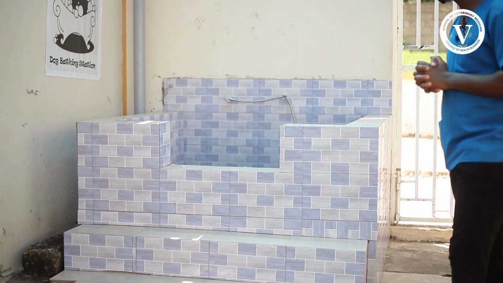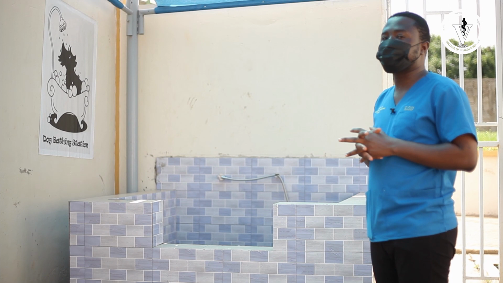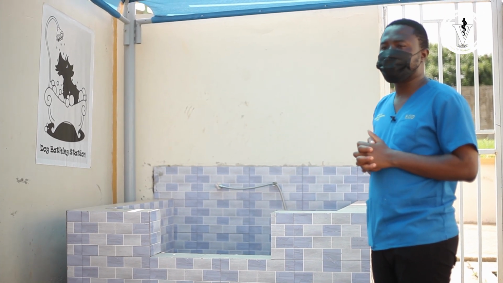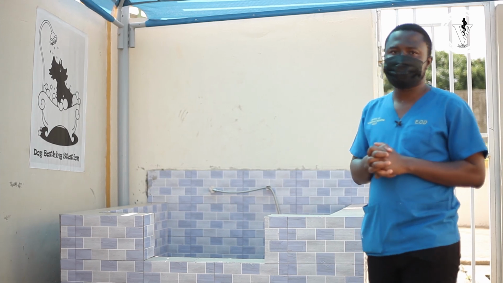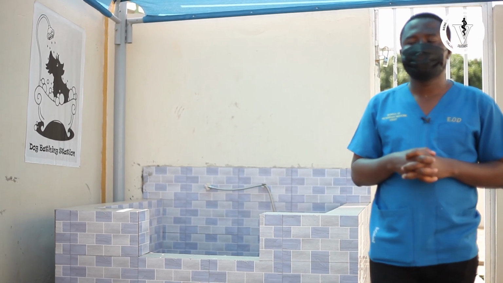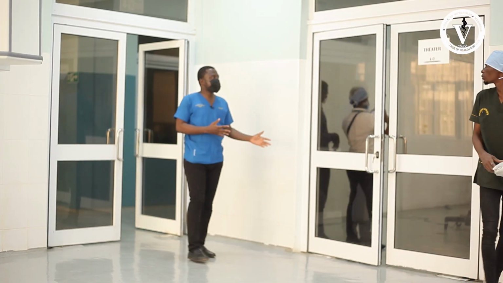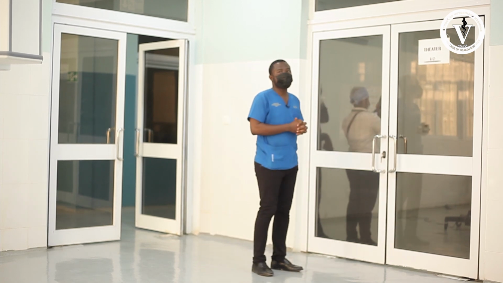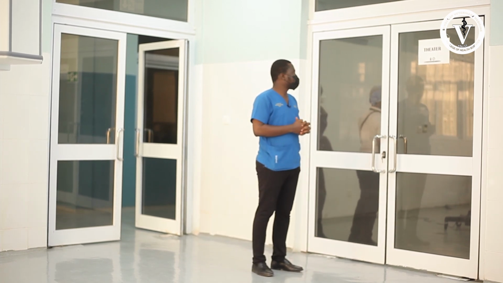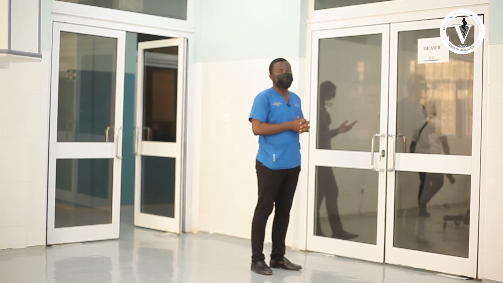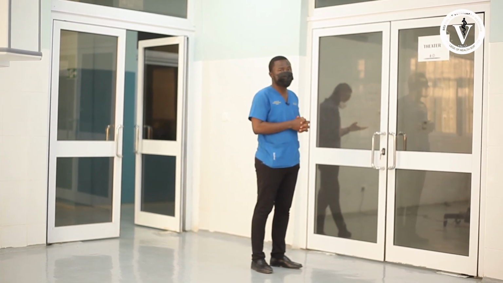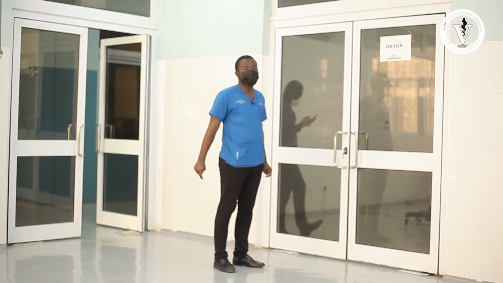This is our pet bathing station where we bathe dogs that have been brought in here to be bathed. So if they are brought in here, this is where we bathe them. So this is our surgical theater where we perform our surgical operations. Currently there's an ongoing surgical operation, a cesarean section where a dog is being operated on. So this is our surgical theater.